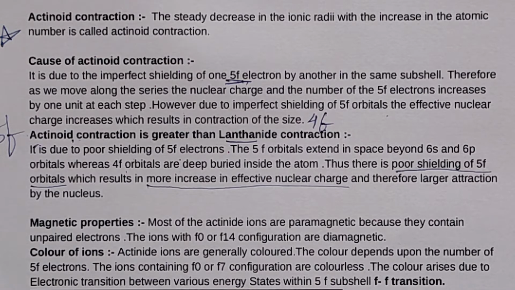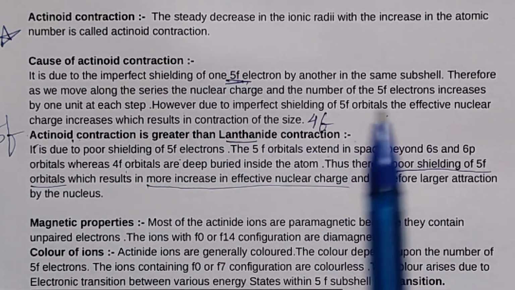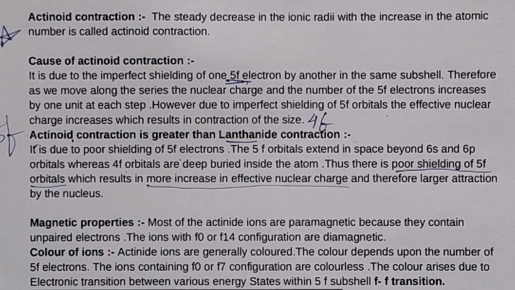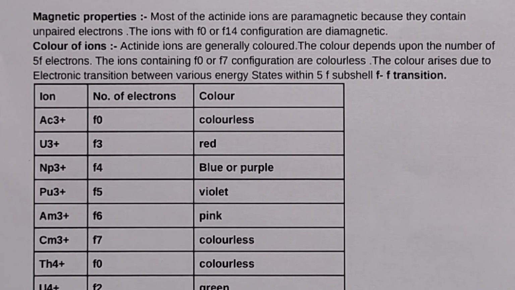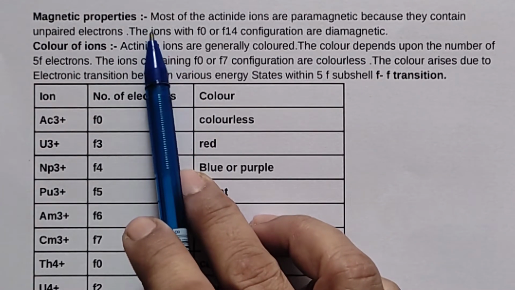Very, very important part. What is actinide contraction? What are the causes? And actinide contraction is greater than the lanthanide contraction. Okay, please, I am telling you, make notes side by side. You can pause in between and make notes. Clear? Yeah. Moving on to the next property, magnetic property.